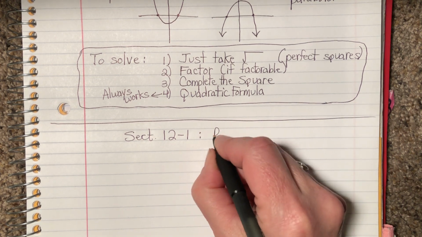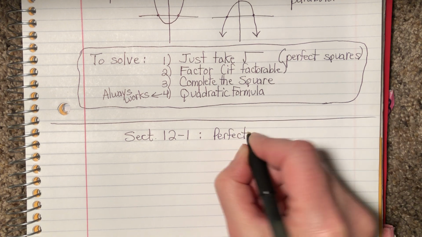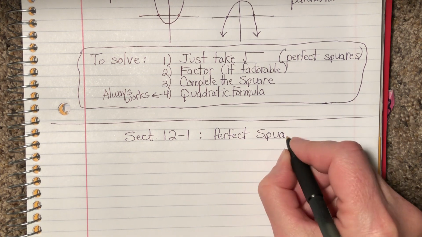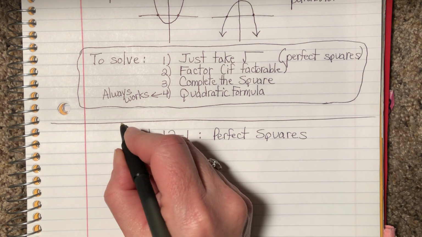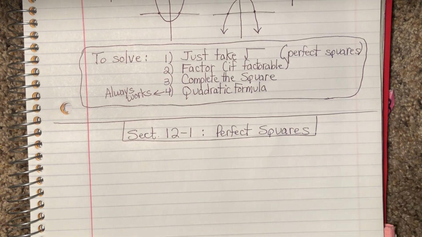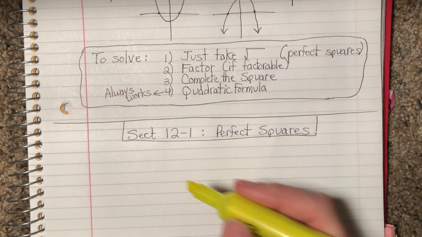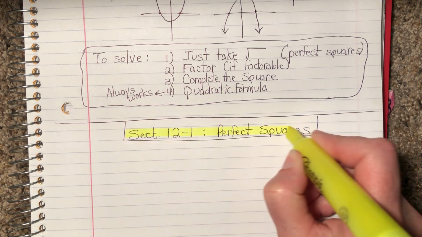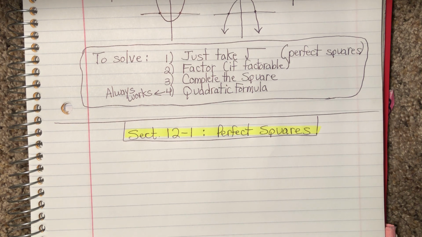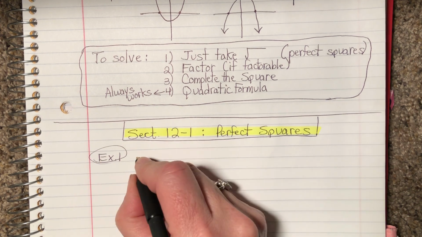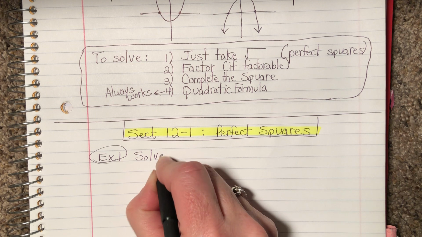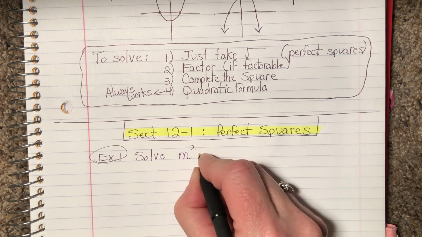Perfect squares. And I don't mean factoring perfect squares, I mean solving quadratic equations that are perfect squares. And I think we're just going to do examples. Let me highlight so you can see where we're starting here. Okay, example 1. The directions will all be to solve, and some of these are going to be so easy.